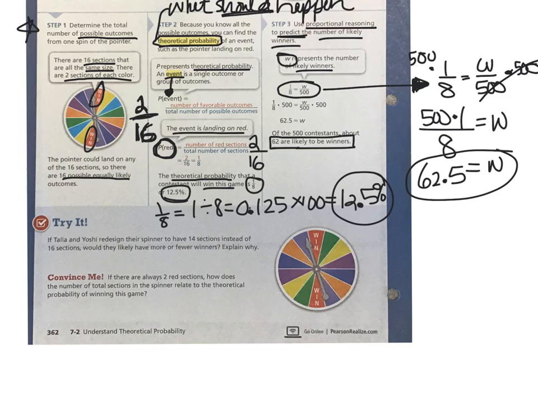Now let's examine the triad. If Talia and Yoshi redesign their spinner to have 14 sections instead of 16 sections, would they likely have more or fewer winners? Explain why. Well, in this case, if we're looking at the same case where to win the game you have to spin on red, the probability of spinning red on this new spinner is equal to 2 sections that are red out of 14 sections now on the spinner instead of 16.